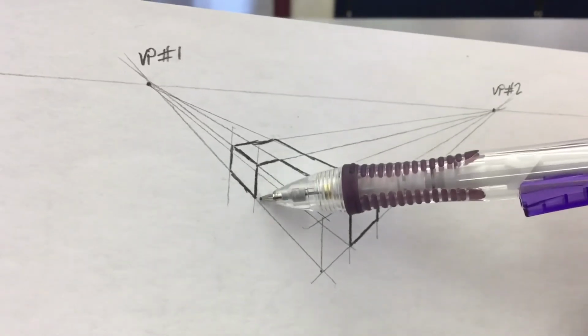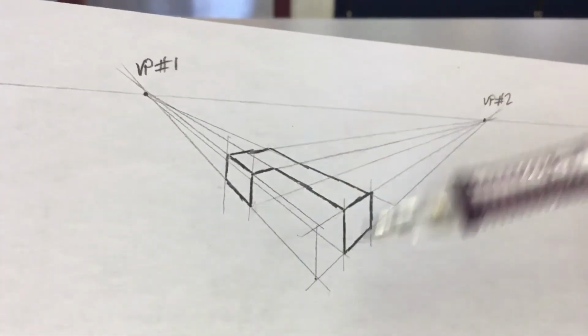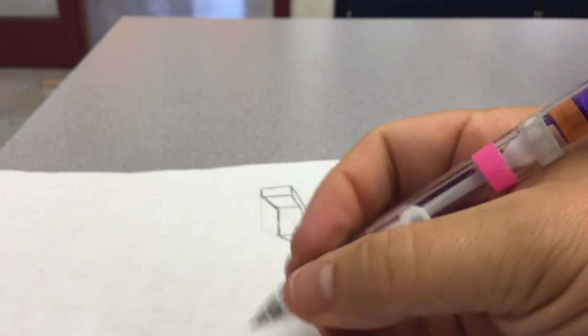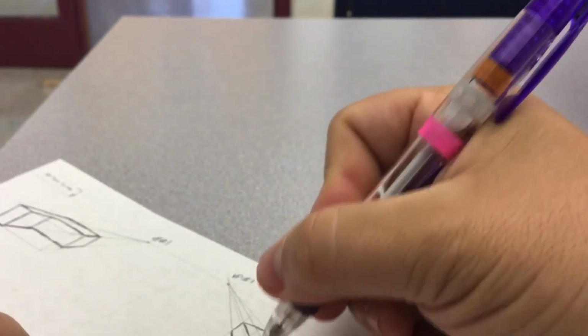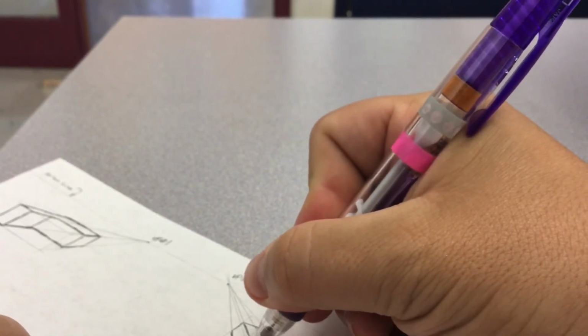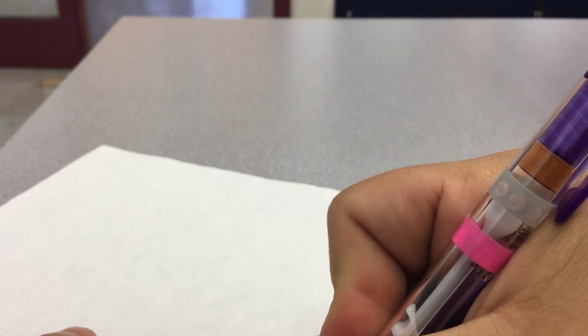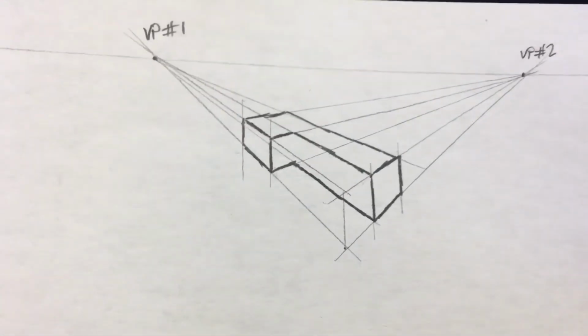So from here, we're going over to 2. From here, we're going over to 1. Now we've got the lines there. We can go ahead and start to darken things in. All right. So, all right. Looking good. Looking good.